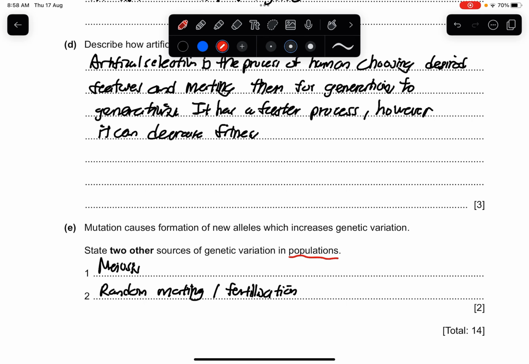So meiosis. Why does meiosis take part in this? Because diploid goes to haploid, and these gametes can mate, and this causes random mating. It's not forced to be mated. This is random mating and random fertilization. When this happens, this gives genetic variation. Why? Because you're not producing the same thing. You're producing different kinds of humans, and different kinds of humans produce different genetic variation. So the answer is meiosis and random mating or random fertilization.